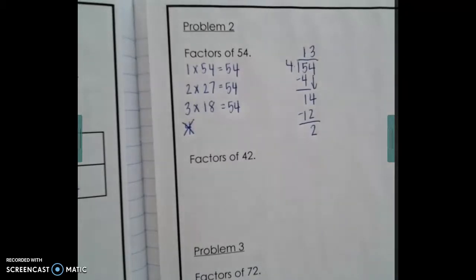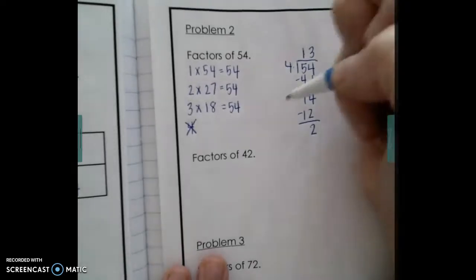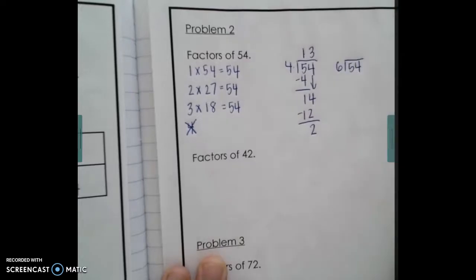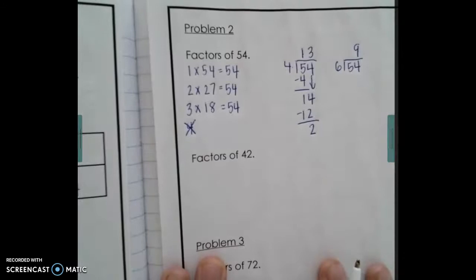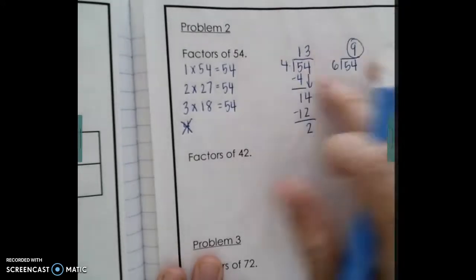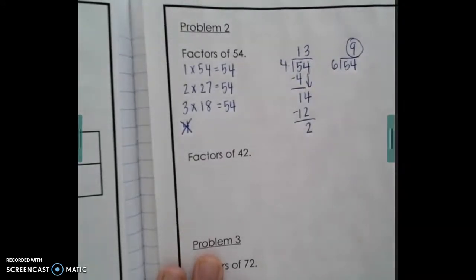Okay. Can 6 go into 54? And 6 can go into 54. And if you know your facts, it goes in 9 times. Okay? So we're going to use the associative property to show how we know that 9 fits in here without even doing long division or without even knowing our 6 facts.